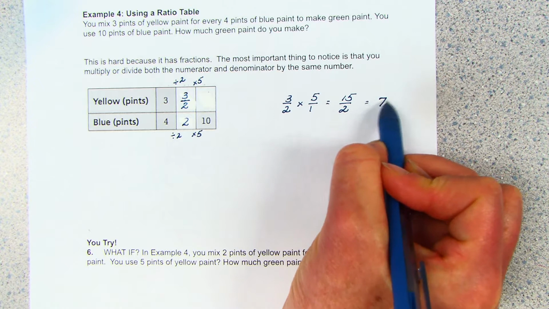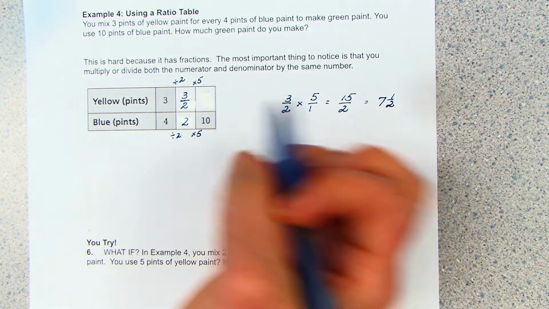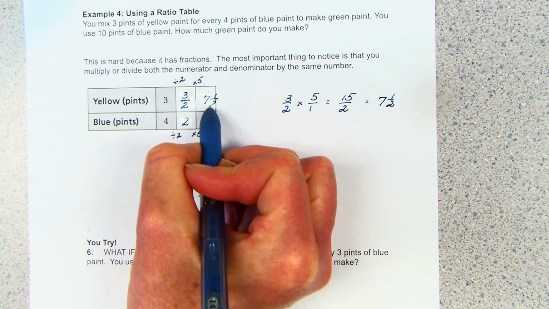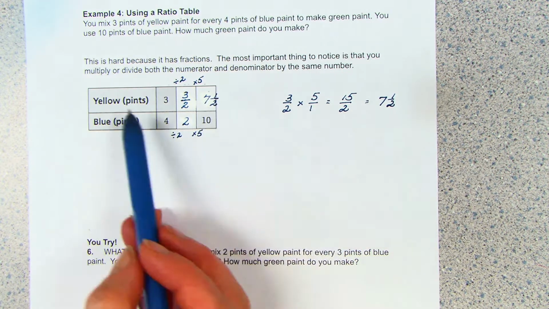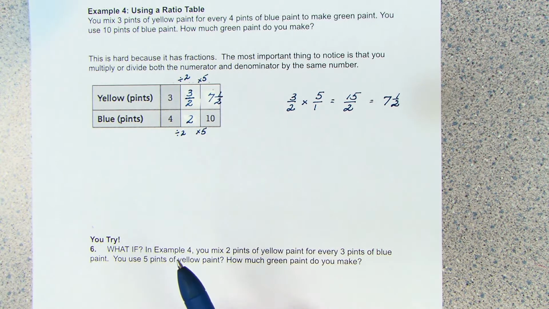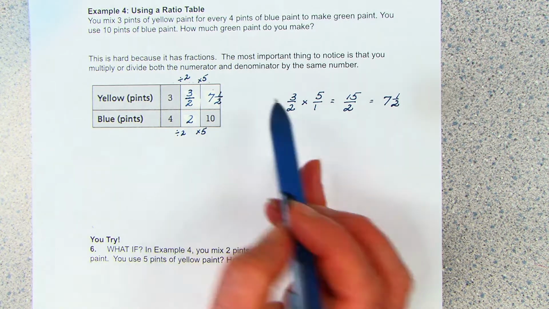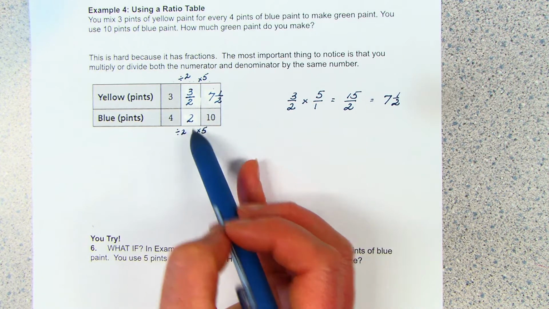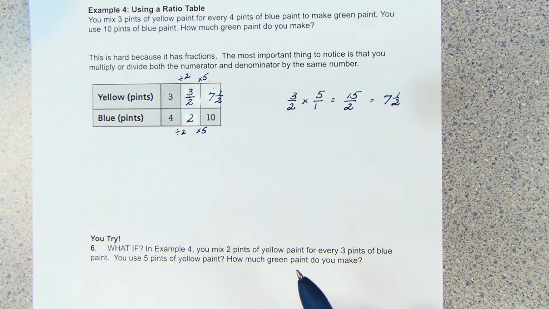So I'm going to simplify that down to 7.5. So you have to look at the context of the problem and see what makes sense. It makes sense to talk about 7.5 pints of yellow paint. It was pretty hard, huh? The thing that I really want you to notice is that you multiply or divide both the numerator and the denominator by the same number.